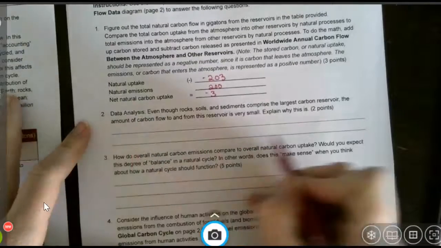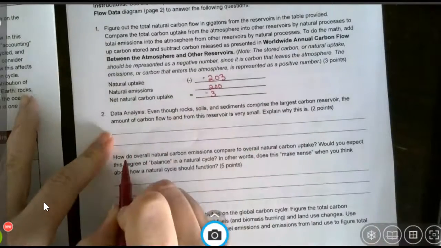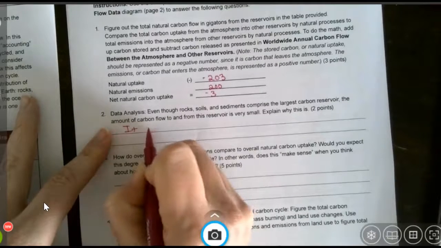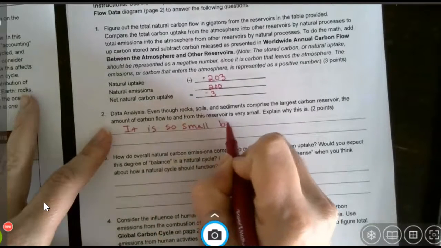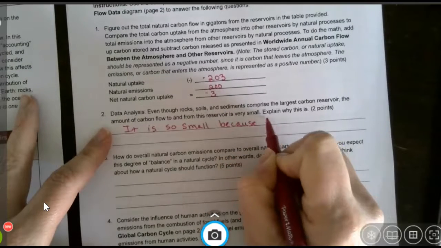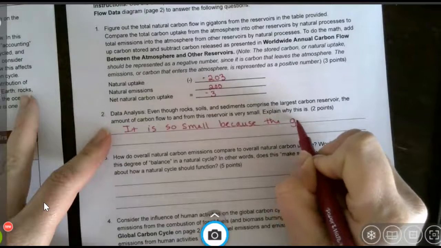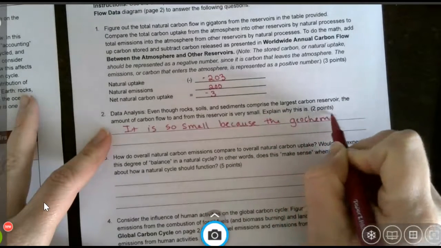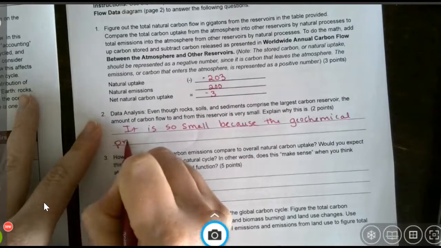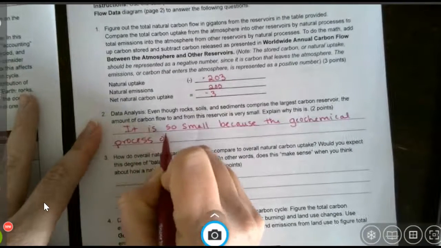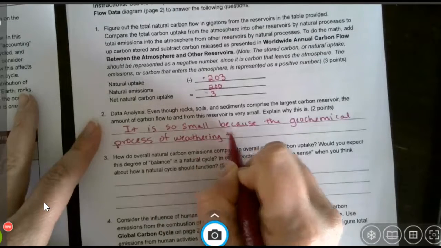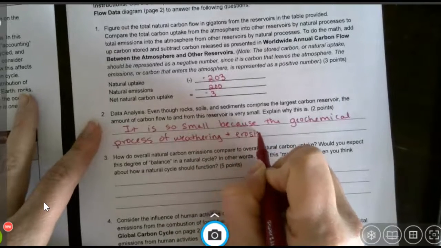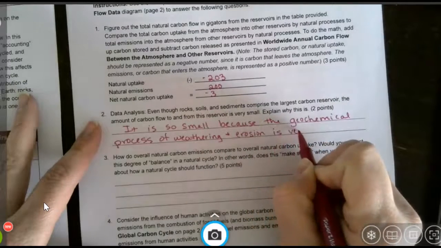So we're going to put down, it is so small because the geochemical process of weathering and erosion is very slow, very, very slow.